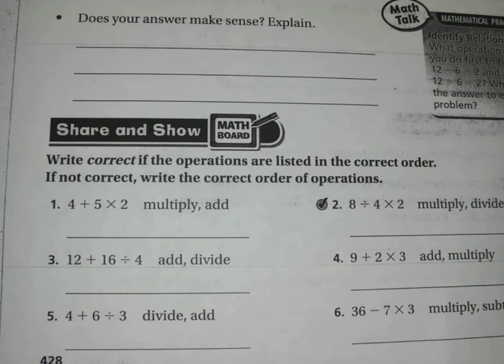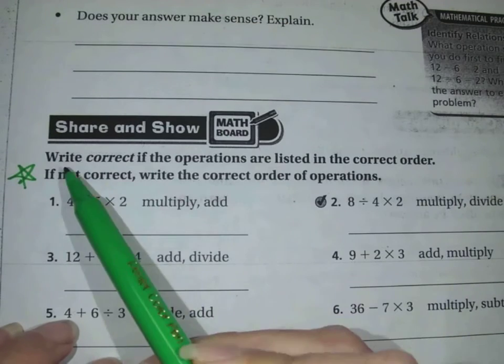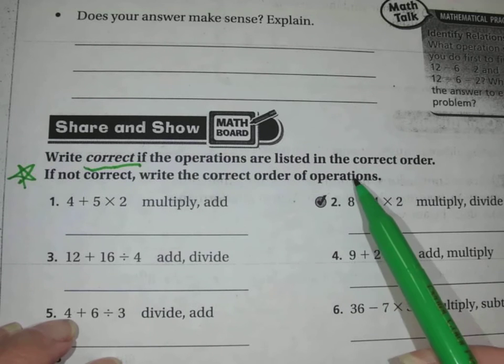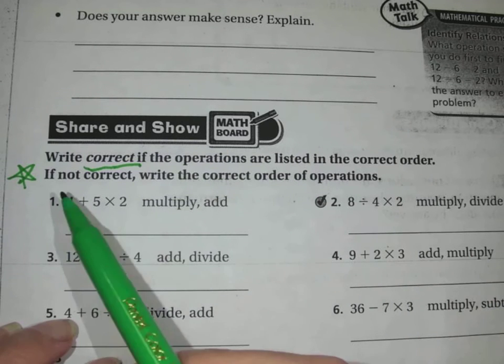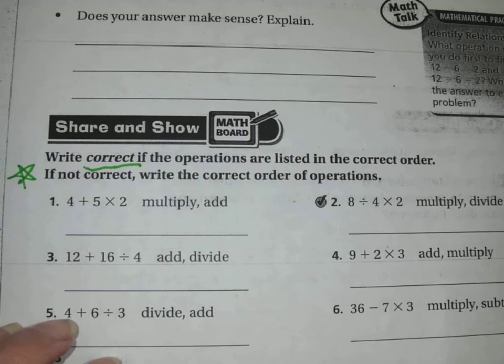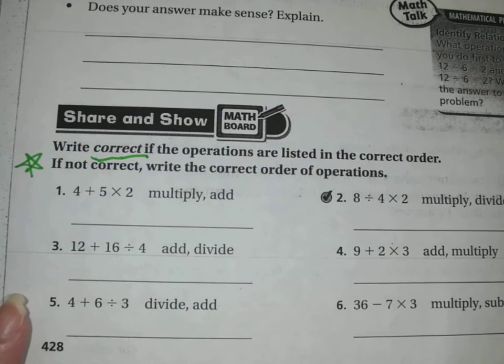All right, let's practice some more problems. You're going to have some of these problems today in Seesaw. The directions say, write correct if the operations are listed in the correct order. If not correct, write the correct order of operations. All right, so you're just going to look here at the problem. For example, number 1. Number 1 says 4 plus 5 times 2.